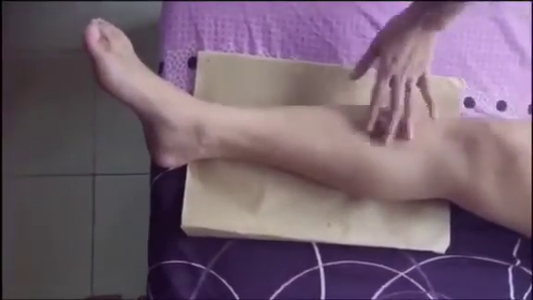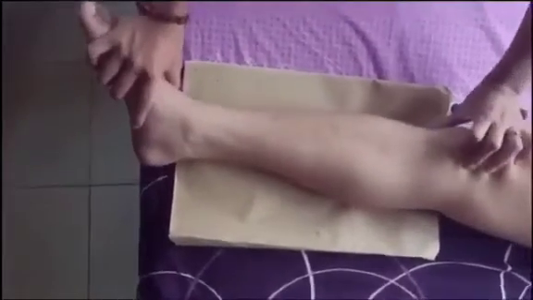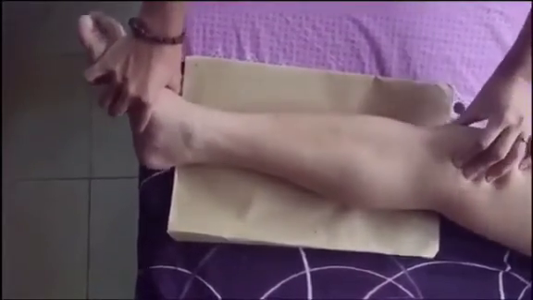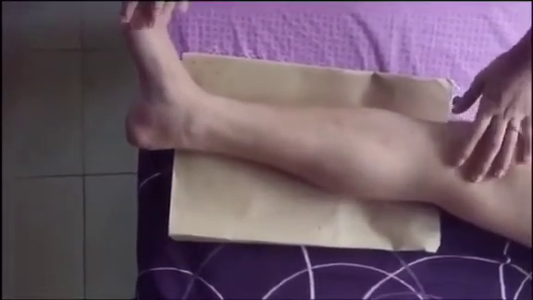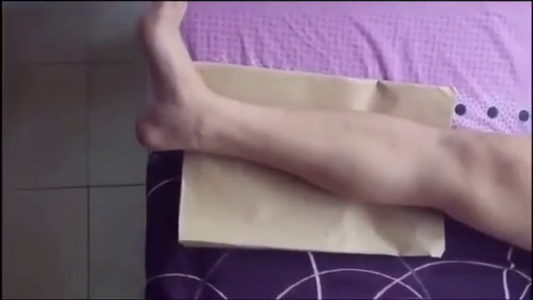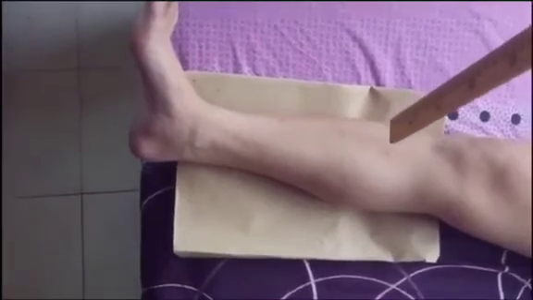Next one is the lateral rotation. So we're going to laterally rotate the leg 45 degrees. Here we're going to demonstrate the fibula superimposed by the lateral portion of the tibia.